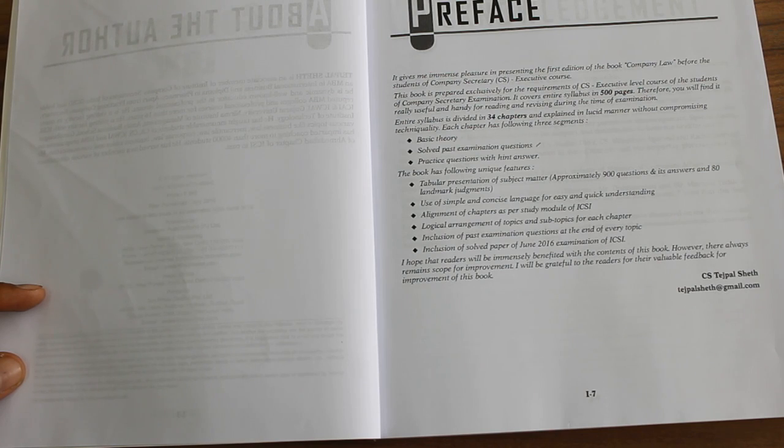All the past examination questions almost from the year 2005 are included. It amounts to almost 22 to 23 examinations along with answers, and in my opinion it is more than enough to understand the trend of the past papers.